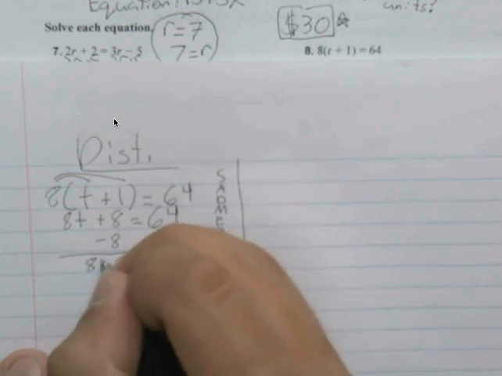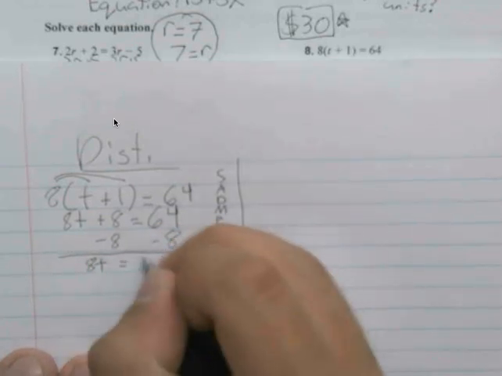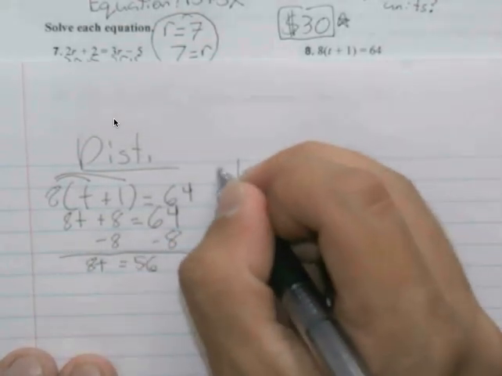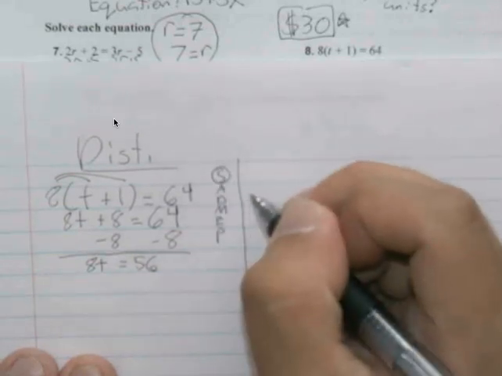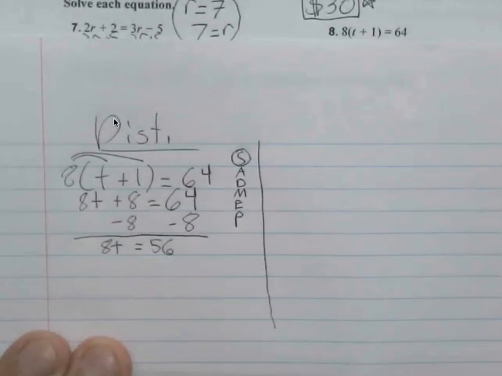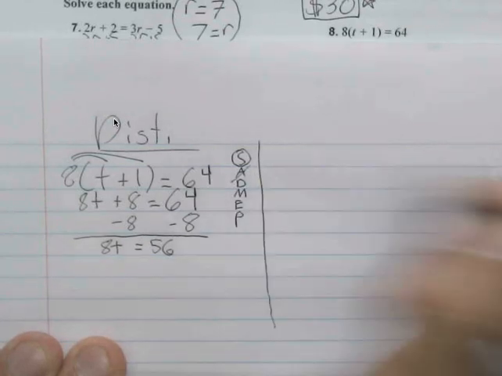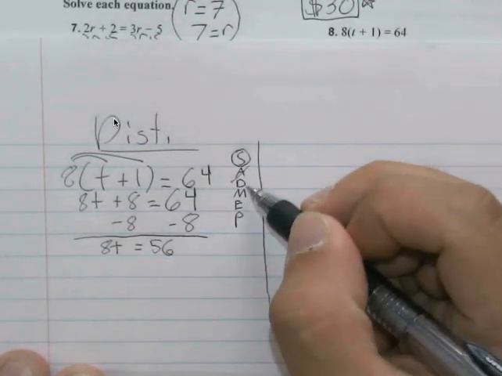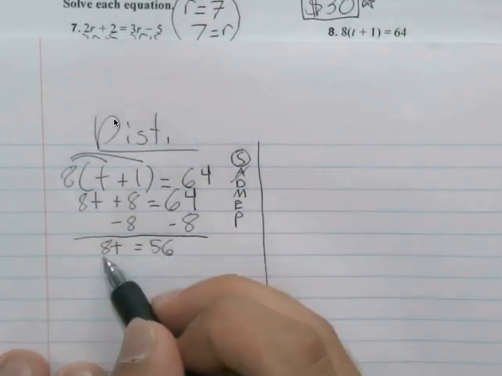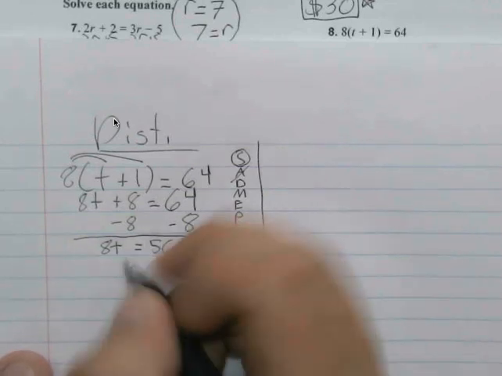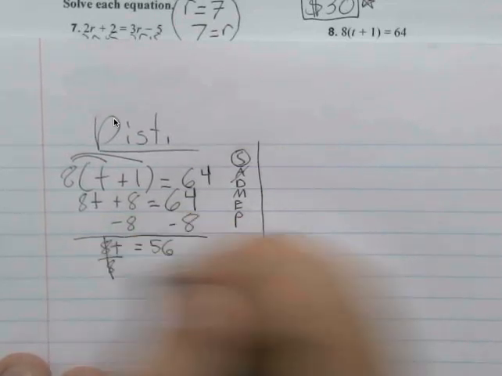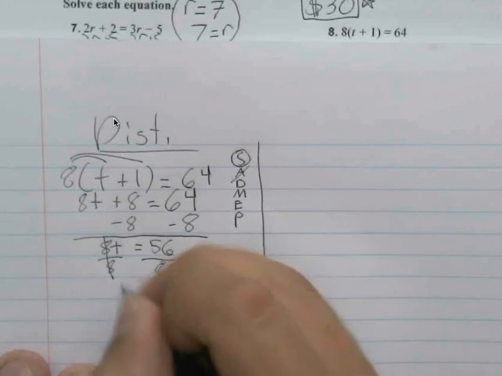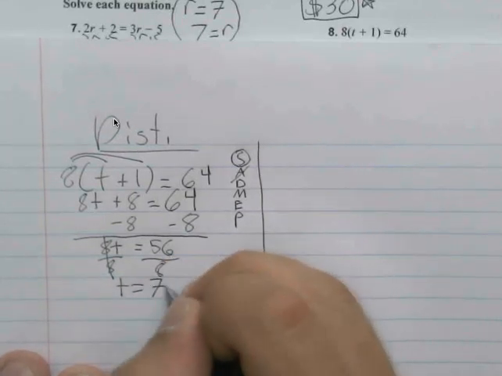Leaving 8t equals 56. So we use subtraction because we wanted to think of opposites. We did not use addition. So now we're deciding if we want to multiply or divide. Well, 8's multiplying with t, so we want to divide both sides by 8. We divide both sides by 8, t is going to be equal to 7.